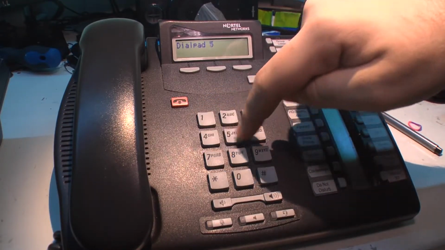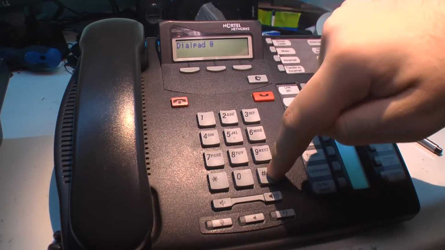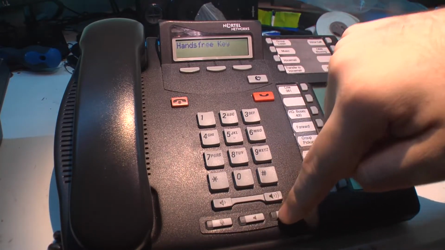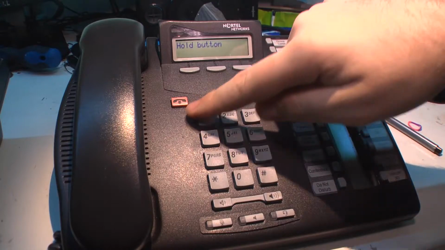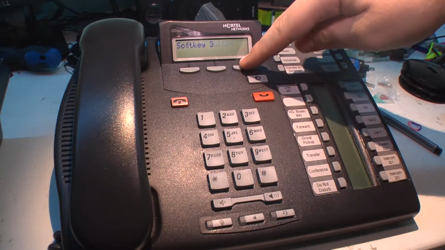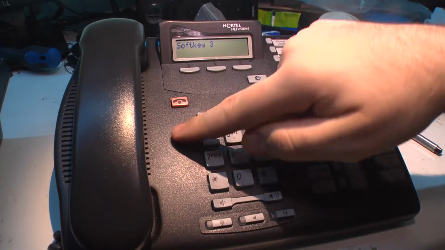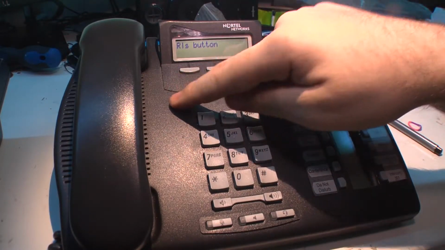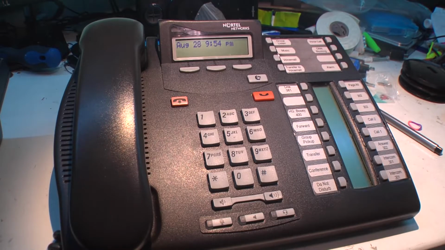1, 2, 3. So I can make sure that all the buttons on this phone work without having to dial ridiculous numbers. Volume down, volume up, mute, hands-free, headset, hold. I could press the feature key, I could press soft key 3, 2, 1. I can even press release, and it'll tell me the release key before it ends the feature, which is what happens if I press it a second time, as you'd expect.